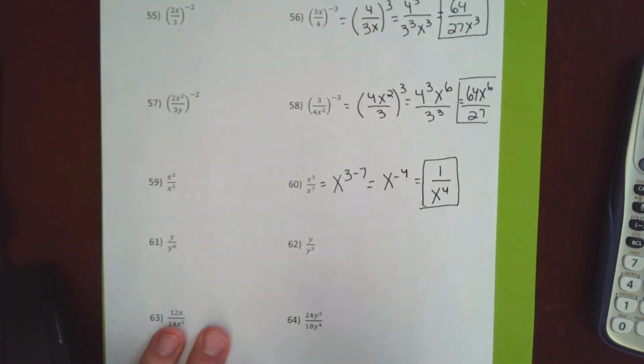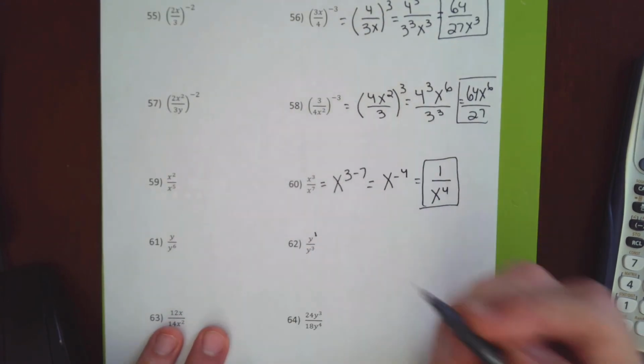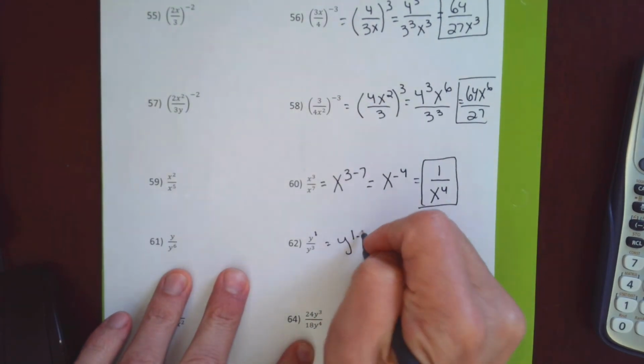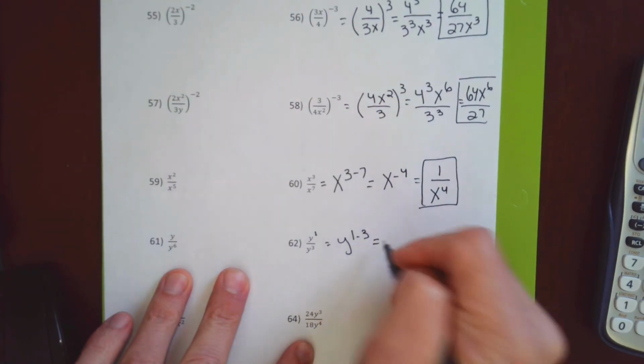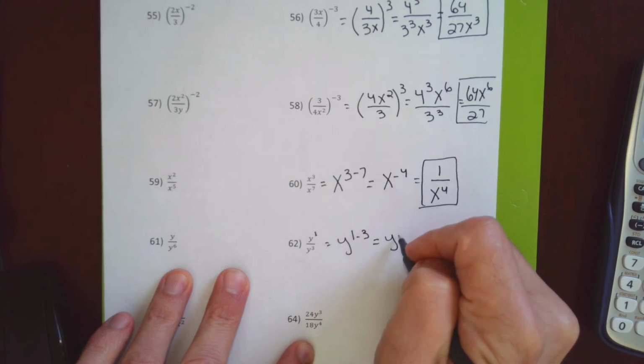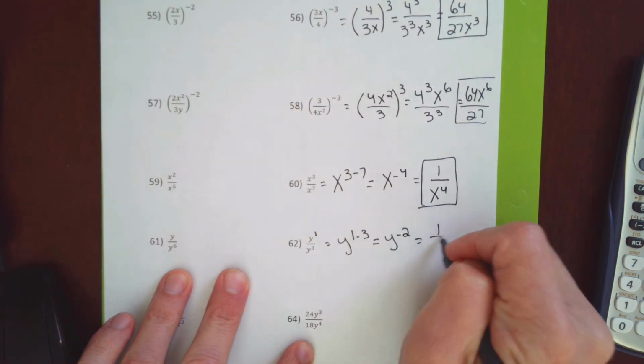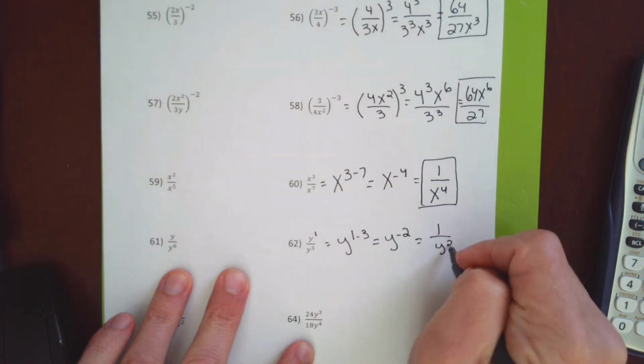62, same version. This is y to the first over y cubed, so I'm going to go y to the 1 minus 3. This is going to give me y to the negative 2. Make the negative exponent positive, so this is going to be 1 over y squared.